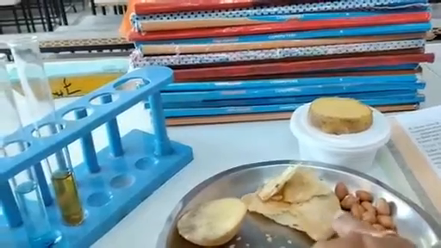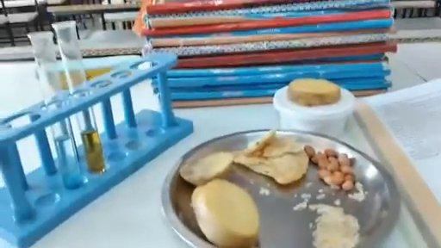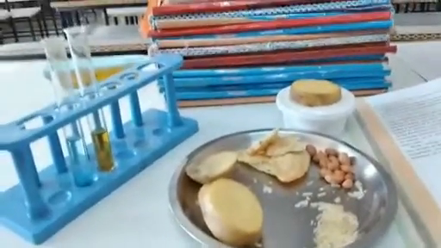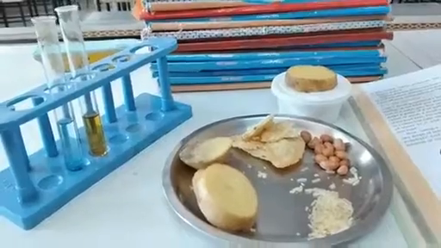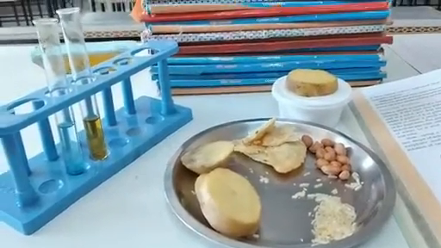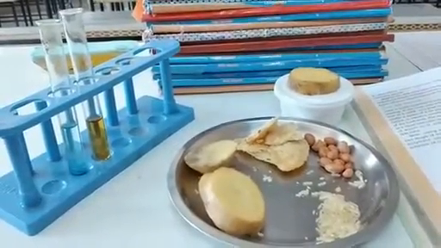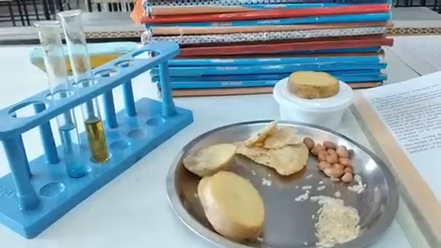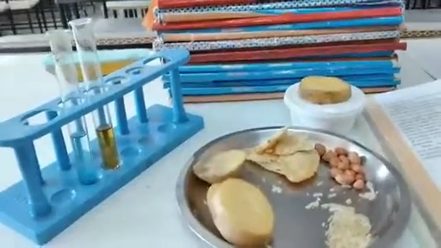I have taken puri which is fried one. So these are the materials I have collected and I am going to try out three activities to show which food item contains fat, which food material contains protein and which one has starch in it.